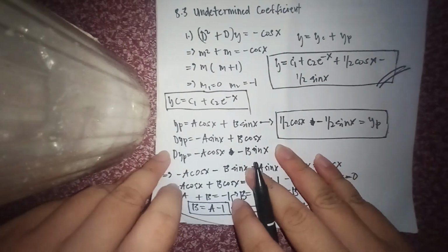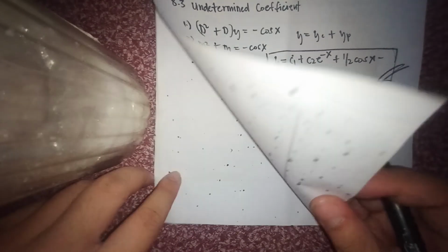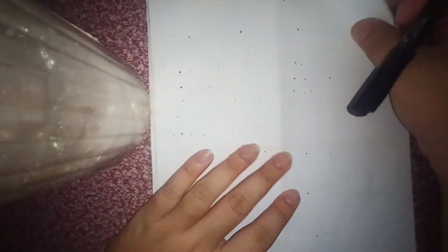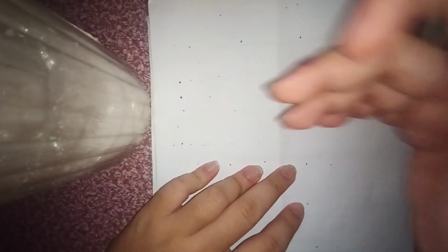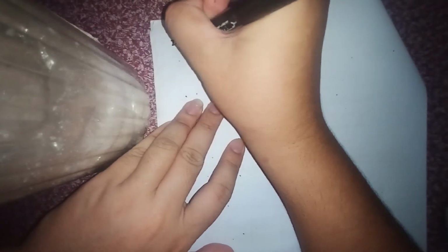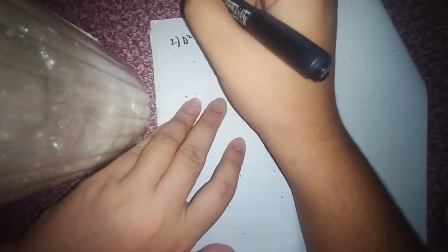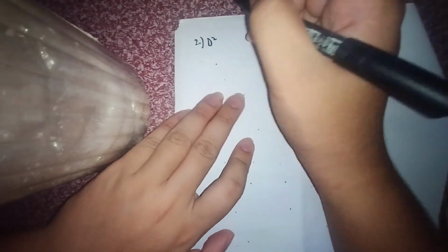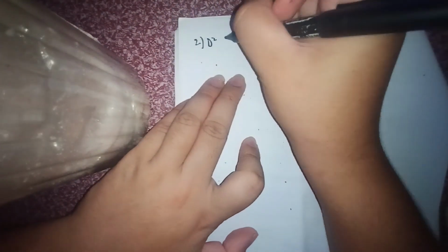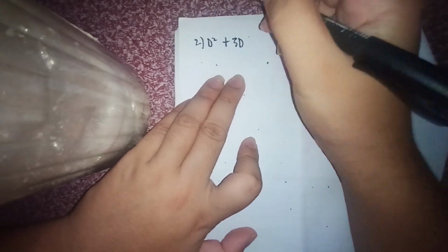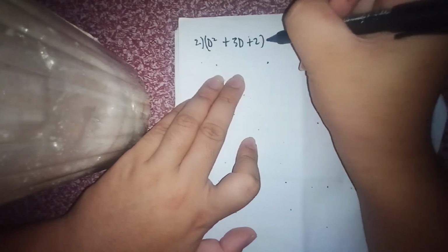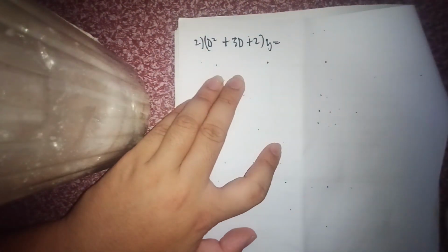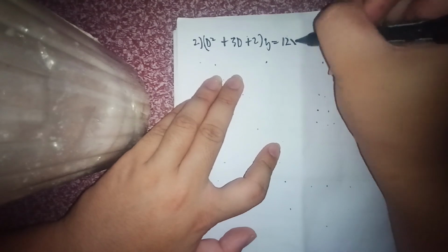So next, we have another example of undetermined coefficient. So let's have another example. So for example number 2, we have D squared plus 3D plus 2 times y is equal to 12x squared.